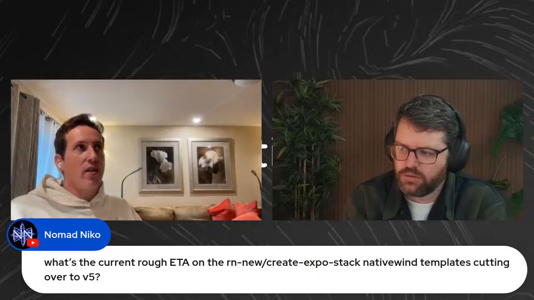And as far as why things don't make it into main, like why it isn't immediately the default for Nativewind, it's because when we set up the template, like the blank template for the Nativewind UI setup, its first thing that it runs is set up the Nativewind one, and then it starts to build on top of that, right?